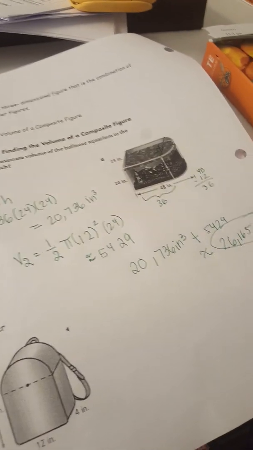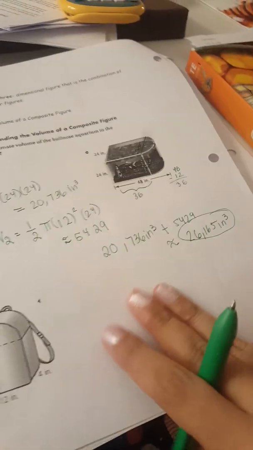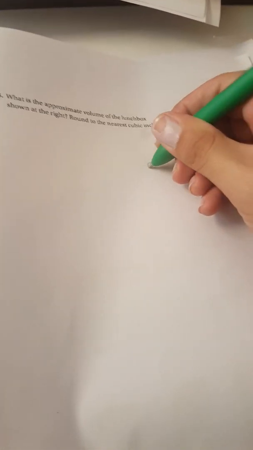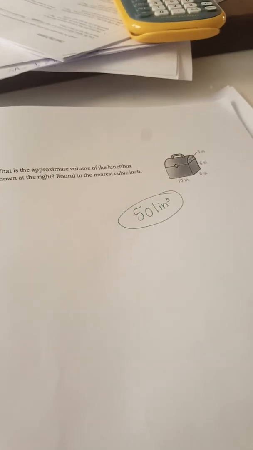All right, so again, pause the video, and I want you to go ahead and work on the last problem on the back, which is the Got It number 4. I'm just going to write out the answer for this one because it's similar to what we just did. If you're finding the volume of this lunchbox, rounded to the nearest cubic inch, you should end up with 501 inches cubed. So that would be your final answer.